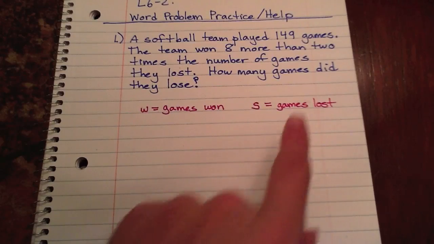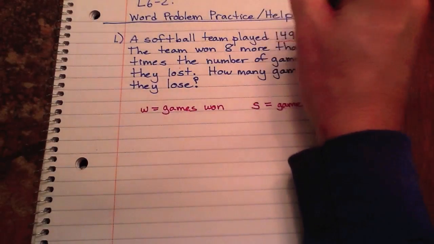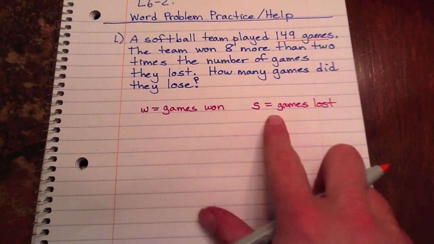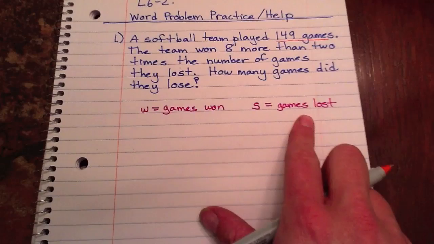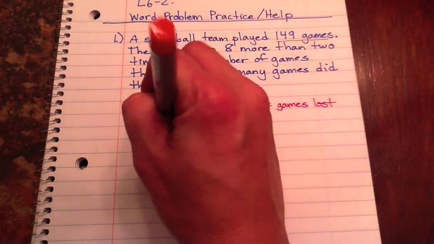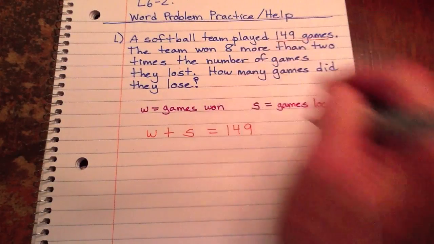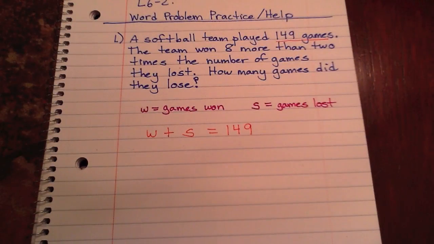Okay, so we know they played a total of 149 games. And if I know they played 149 games, I know that that is going to be their games that they won and their games that they lost. So my W, my won games, plus my lost games equals a total of 149 games. It doesn't say anything about tied games in there, so we're not going to worry about that.